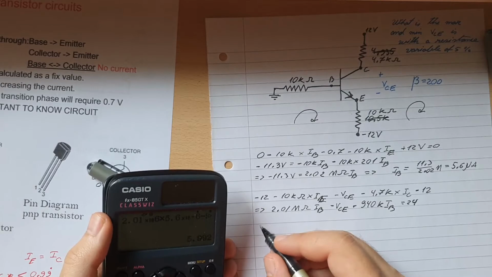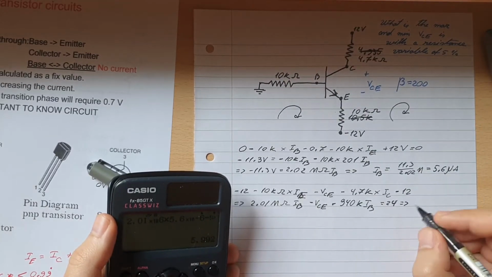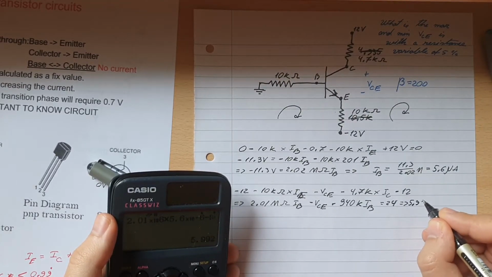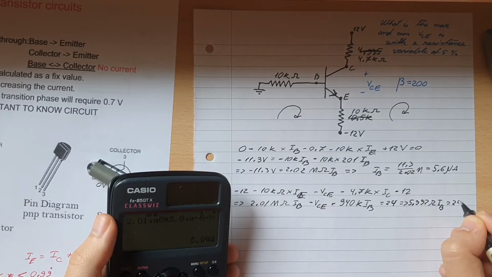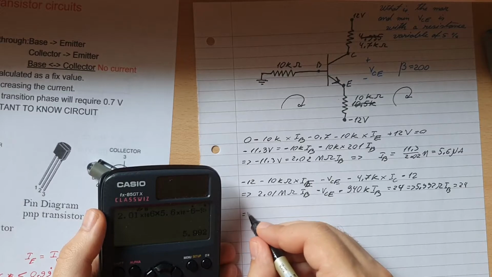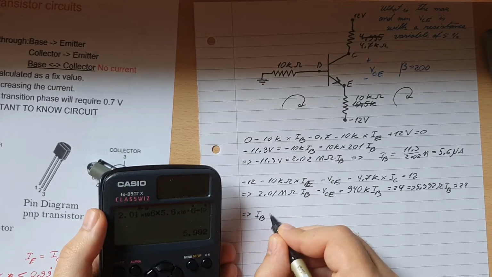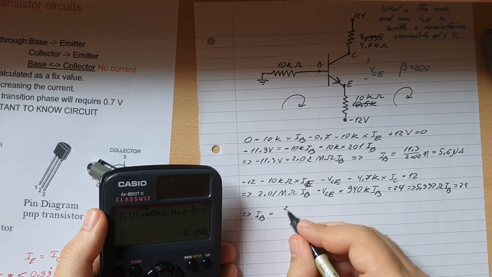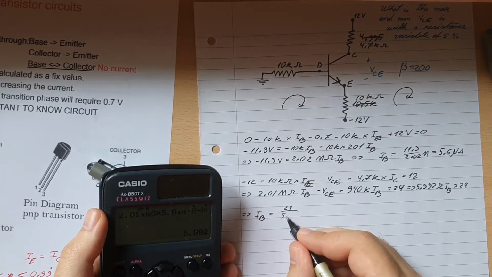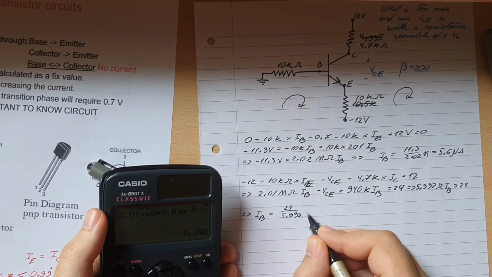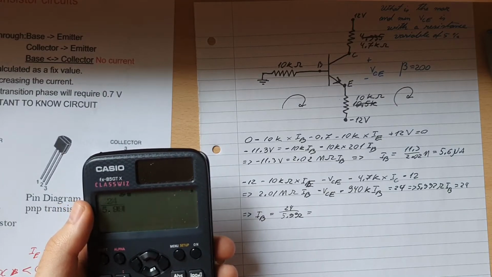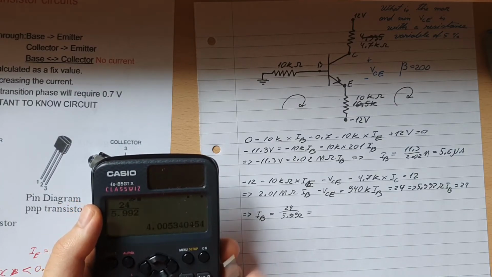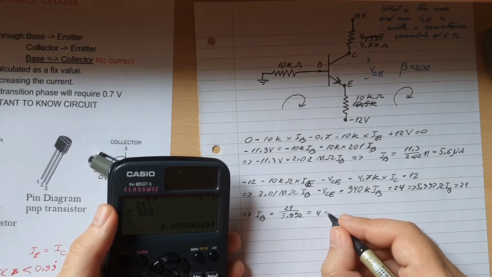Okay, so then therefore 5.992 ohms IB will be equal with 24. So then therefore IB will simply be equal with 24 divided by 5.992, and that's equal with 24 divided by 5.992. That'll be basically 4 milliamps, no, 4 amps.